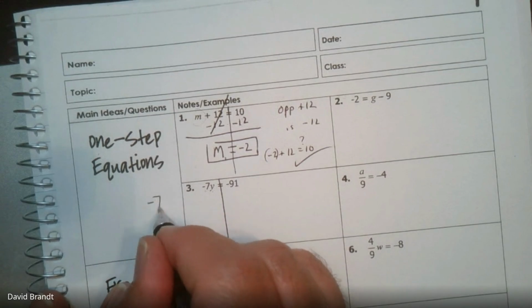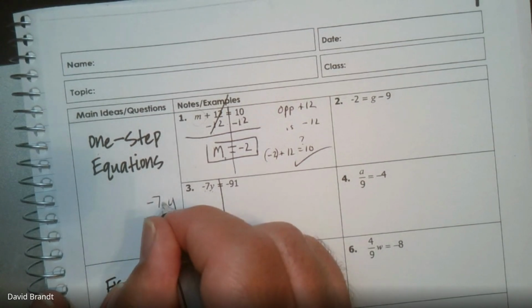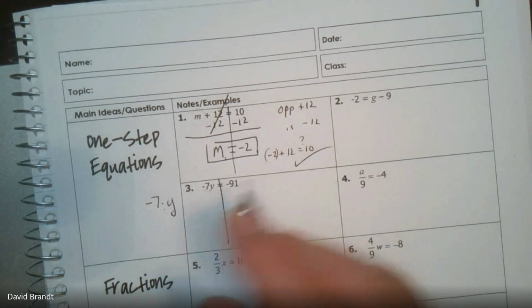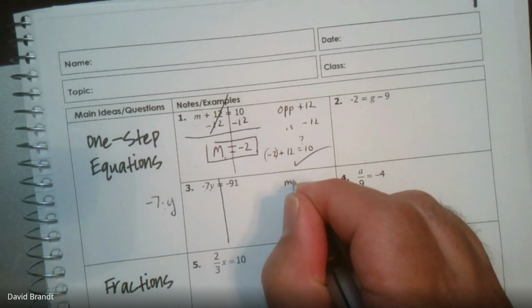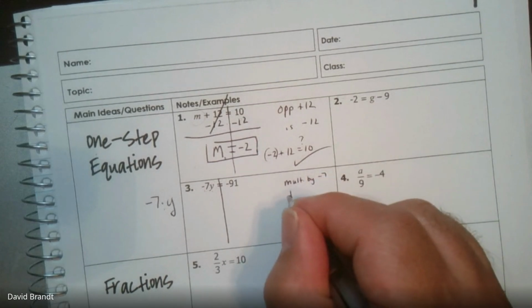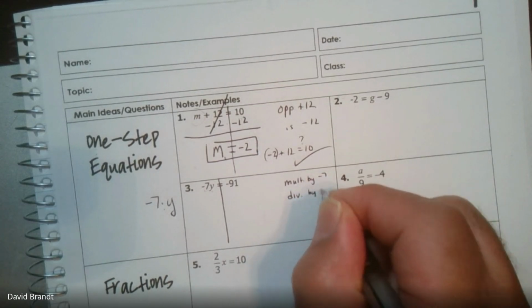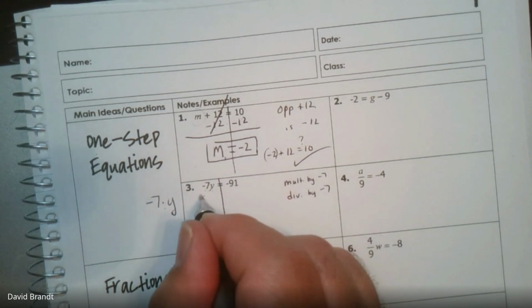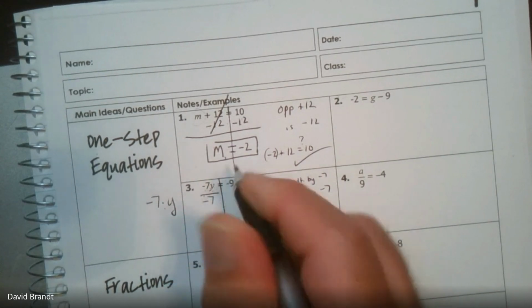The operation that's between negative 7 and y is a multiplication symbol. You just don't see it. Well, what makes multiply? What's the opposite of multiply by negative 7? The answer is divide by negative 7. Whatever number is there, if it's multiplied, you just divide. The opposite of multiply by negative 7 is divide by negative 7.